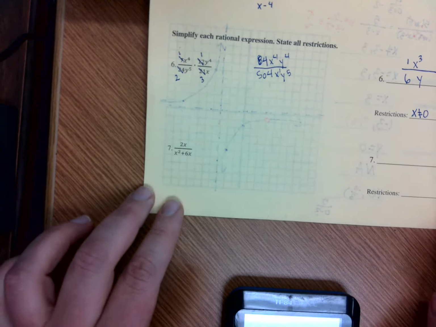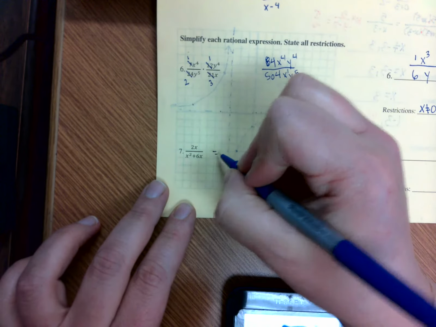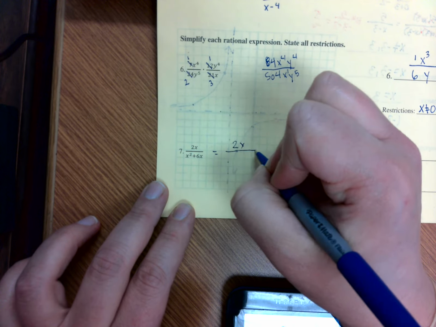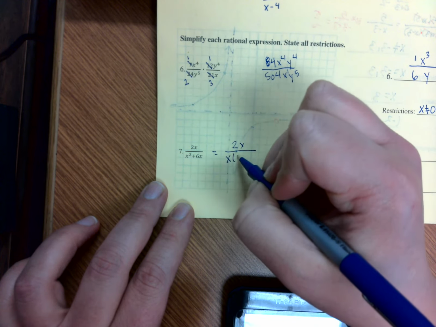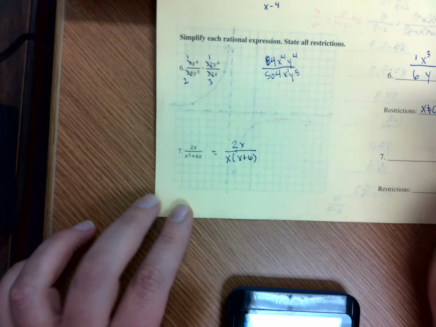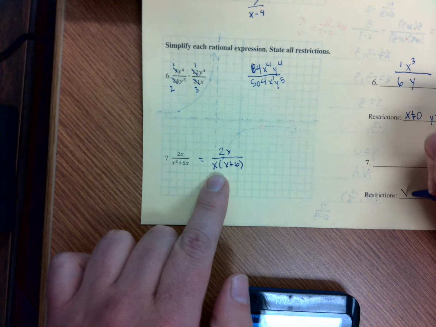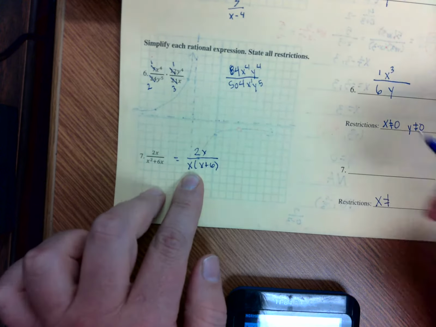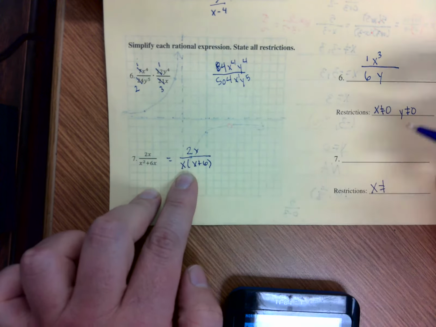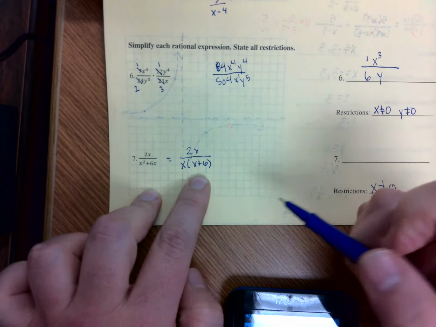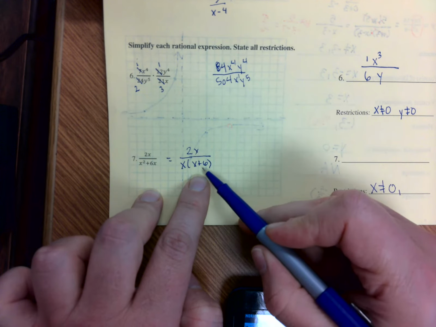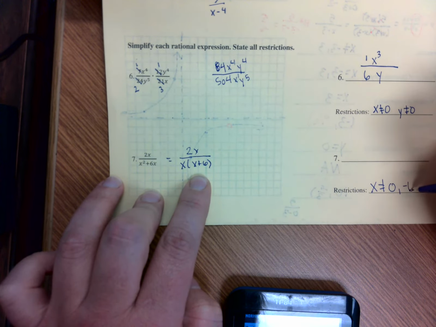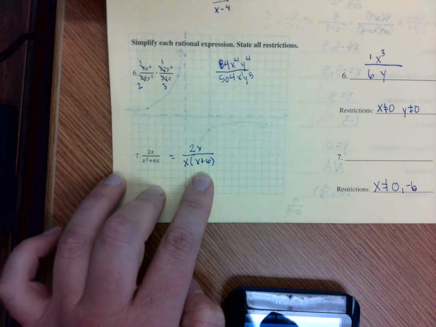Second one. First, I want to factor. So I have my 2x on top. Both of these have an x in common. Before I simplify anything else, I need to state my restrictions. x cannot equal 0 because of this right here, there's no adding, subtracting. Because of this right here, we don't want this to be 0. x can't be -6, because that would make that 0.